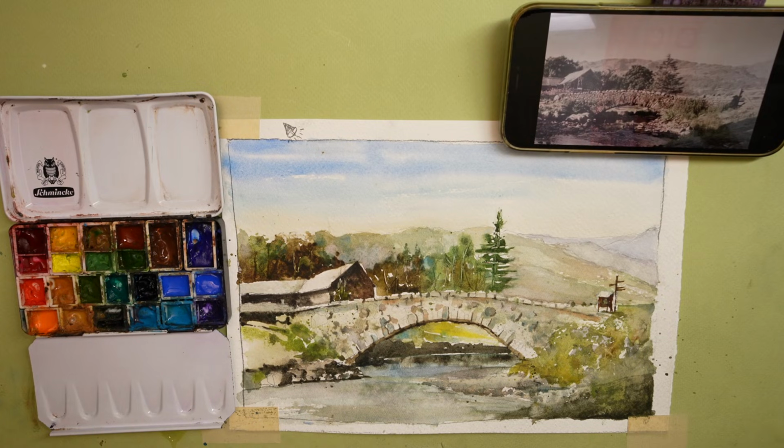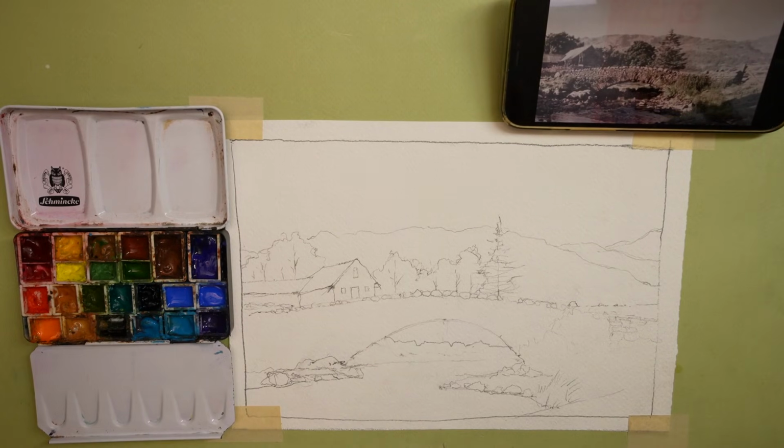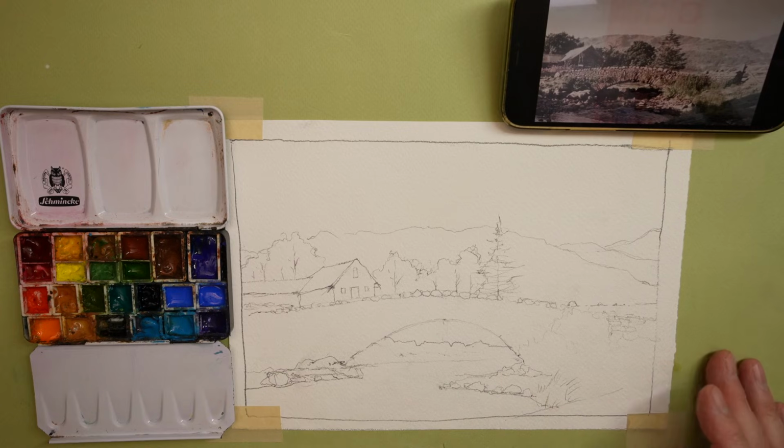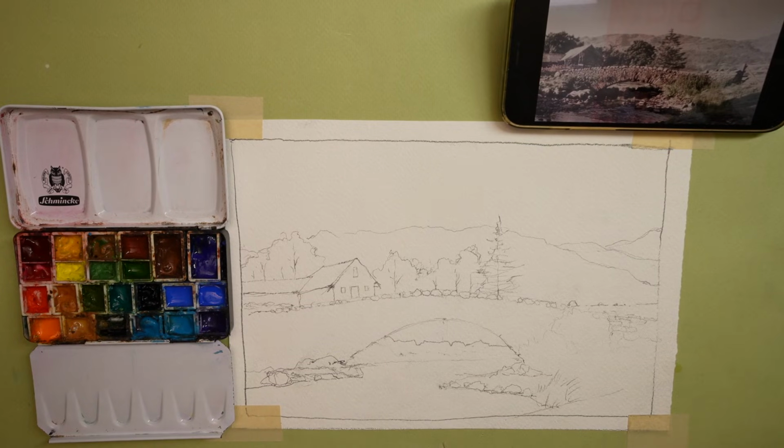We'll start out with the pencil sketch. All right, so now we're just going to talk about how we set everything up here, how we got our drawing completed, our reference photo, everything like this, to get ourselves in a good place to start out the watercolor painting. So the first thing I did was I noticed that I really enjoyed seeing this photograph.